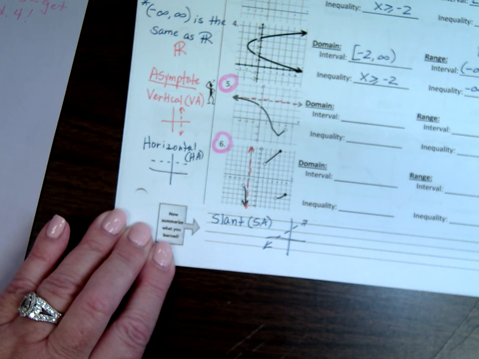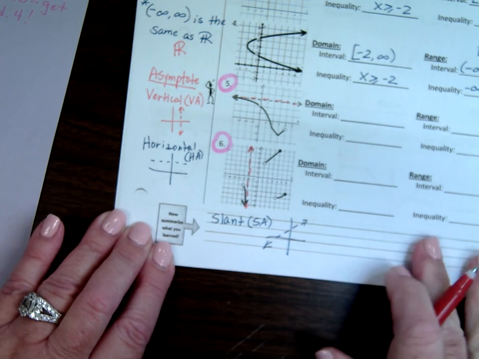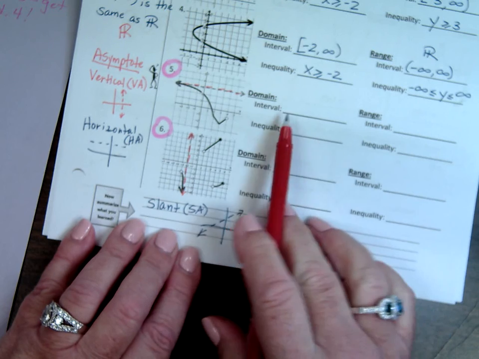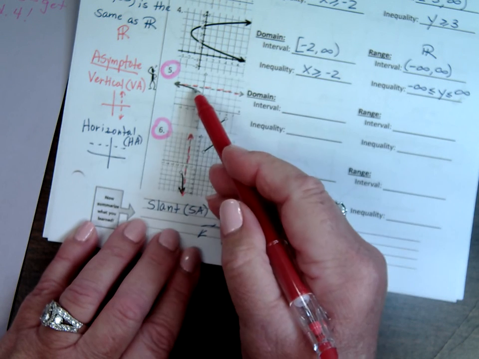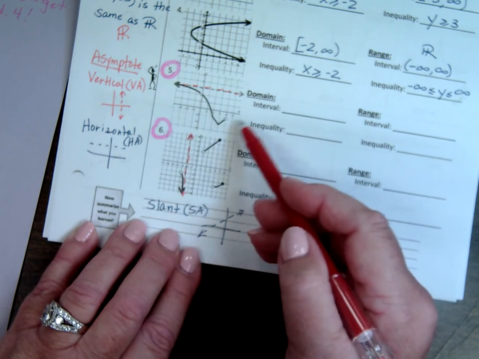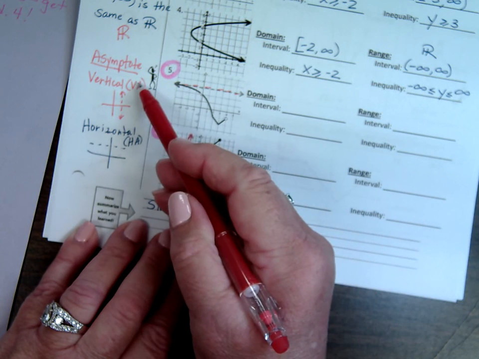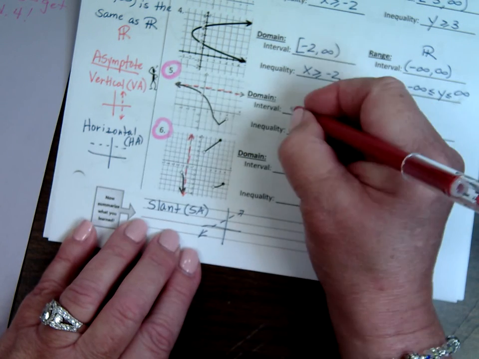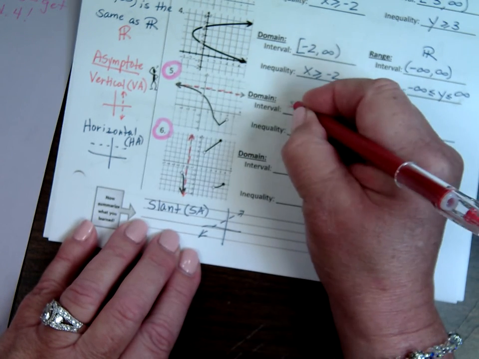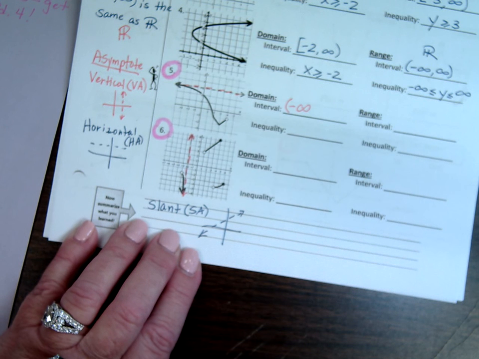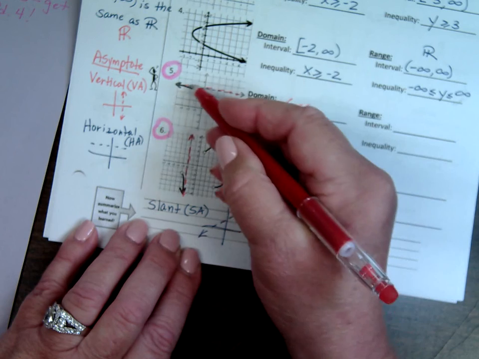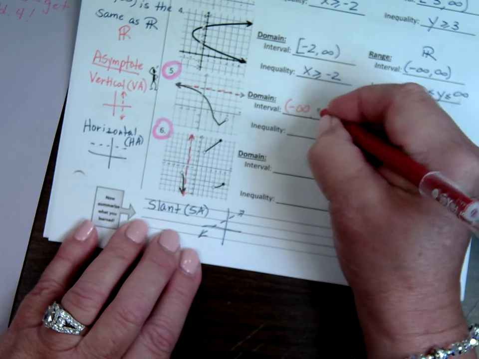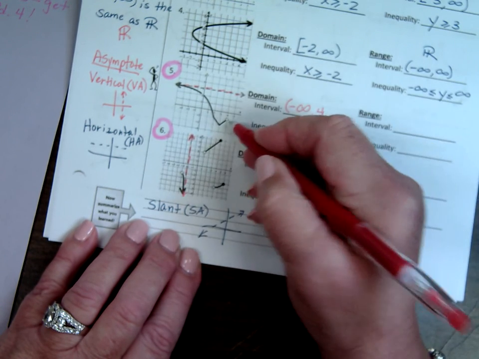All right, so let's go to domain for number 5 because that's a little bit more tricky. So domain, remember, is left to right. How far left does it go? How far right does it go? So left, it keeps going forever. It goes down to negative infinity. And you know negative infinity is a parenthesis. How far right does it go? It stops right here. Well, that's an x value of 4. And it hits everything in between. So it's going to stop at 4. Does it touch it? Open circle? No.